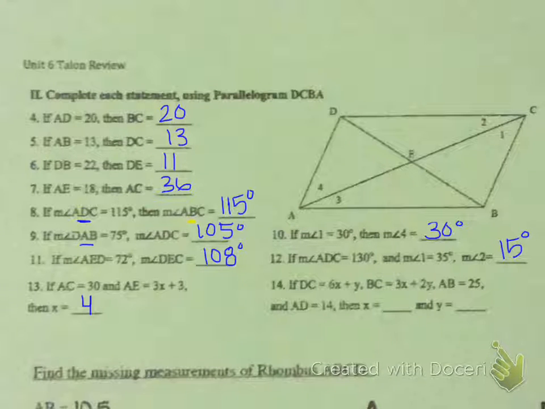All right, let's take a look at the last one in this set. For number 14, it says if DC equals 6x plus y, let's look at where DC is. DC is right here. That side is 6x plus y. BC equals 3x plus, or sorry, 3x plus 2y. Let's look at where that one is.